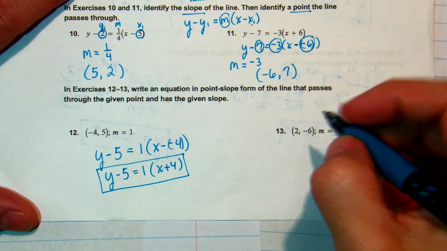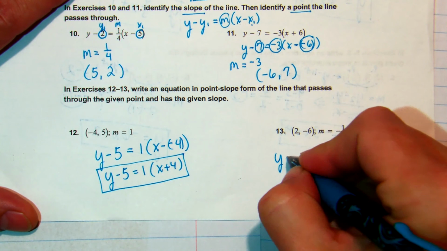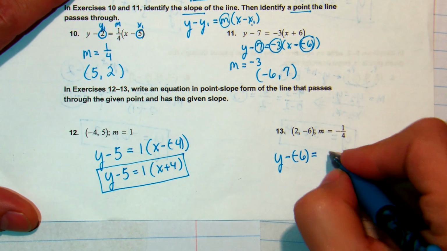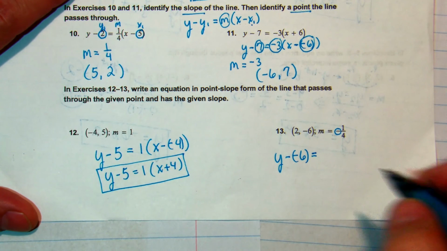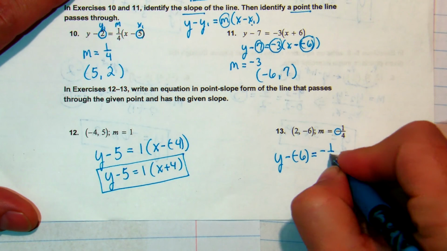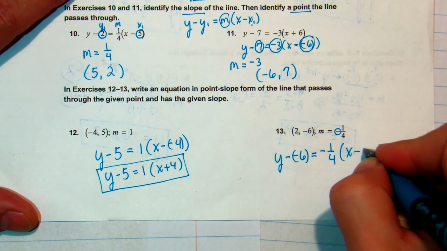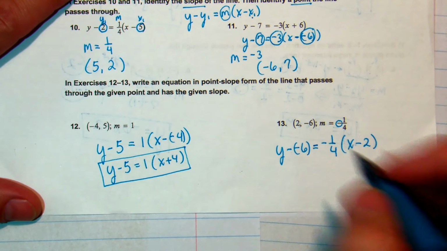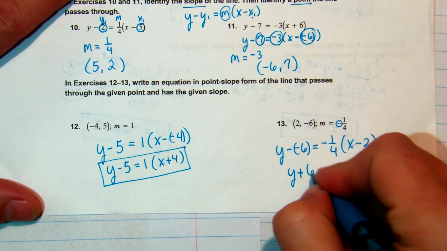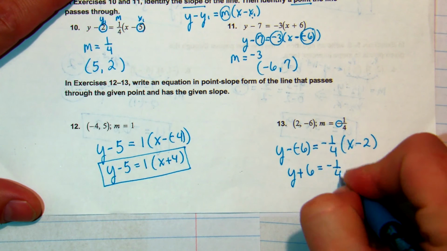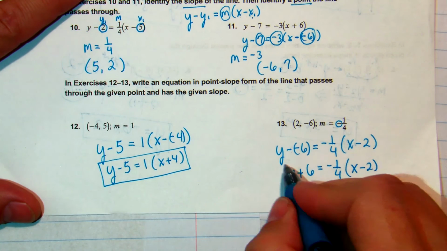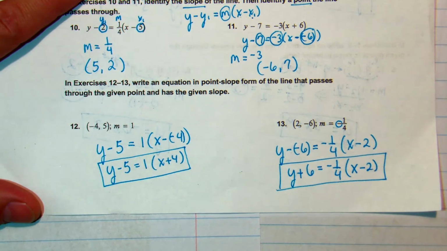Okay, number 13, we're going to do the same thing. We're going to have y minus a negative 6. So we got to put that in parentheses. It's going to be equal to, and this is a little negative in front of that. It's kind of hard to see on the print, but this is a negative 1/4 times x minus 2. The only thing we're going to need to simplify here is just this negative negative, which makes it a plus. So y plus 6 is going to be equal to negative 1/4 times x minus 2 in parentheses, and that is point-slope form. Nothing else needs to be done to it.